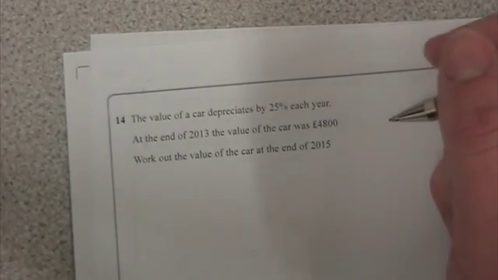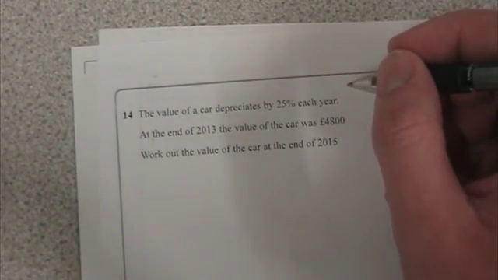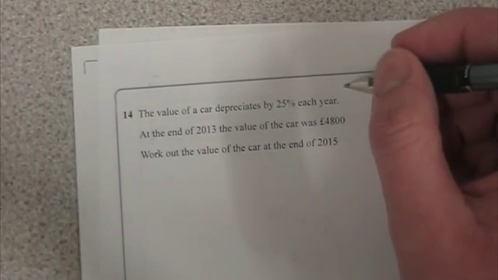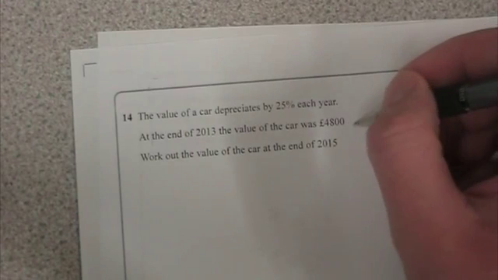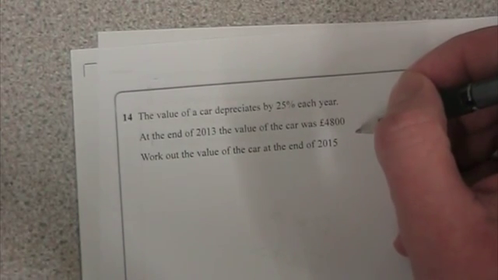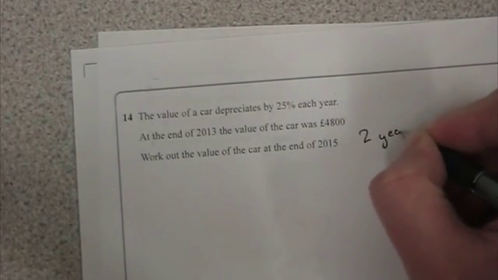Question 14. The value of a car depreciates, i.e. goes down in value, by 25% each year. At the end of 2013, the value of the car was £4,800. Work out the value of the car at the end of 2015. So that's a time difference of 2 years.